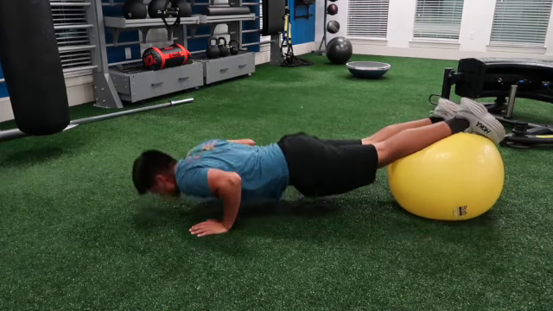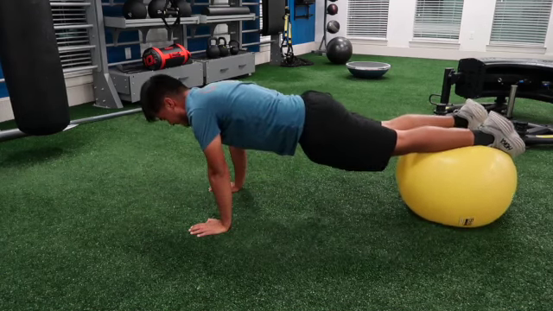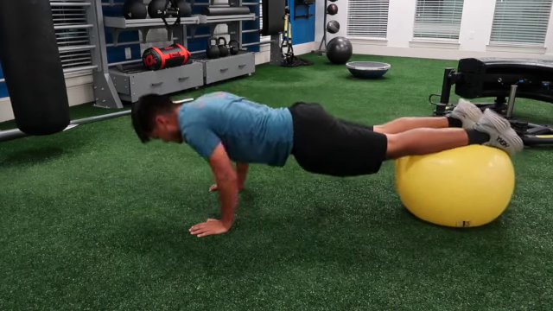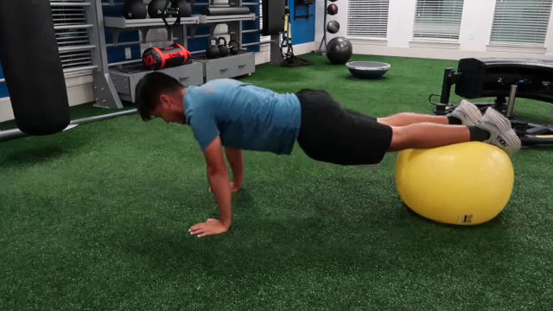During these push-ups, you want to make sure not to let your core sag and to keep your body as straight as possible and as firm as possible to be able to complete a proper decline push-up.